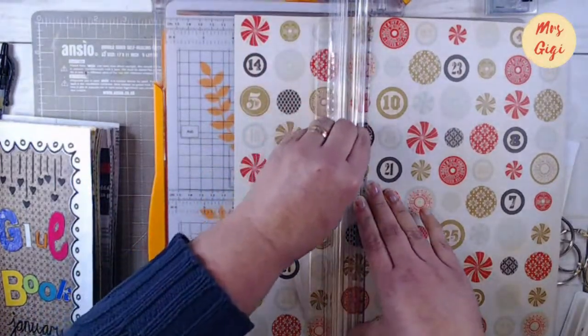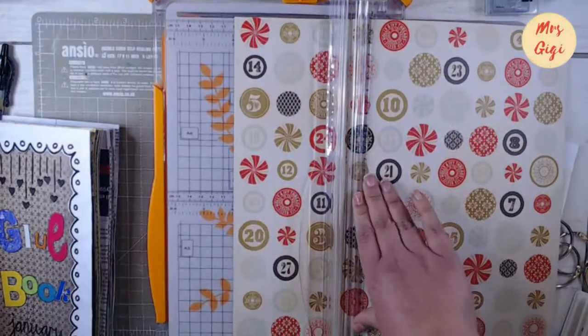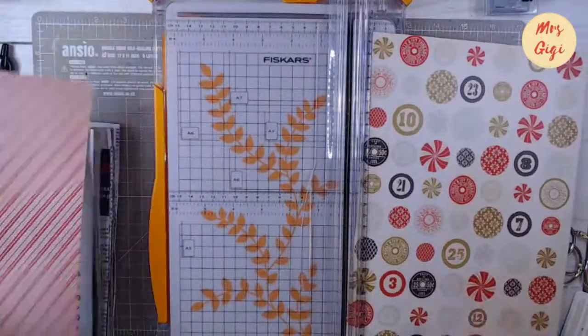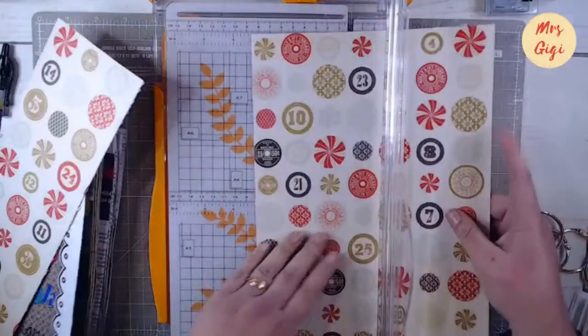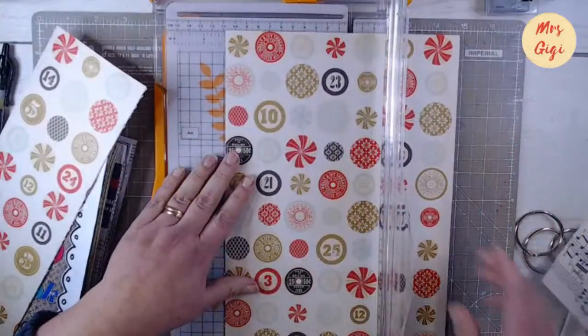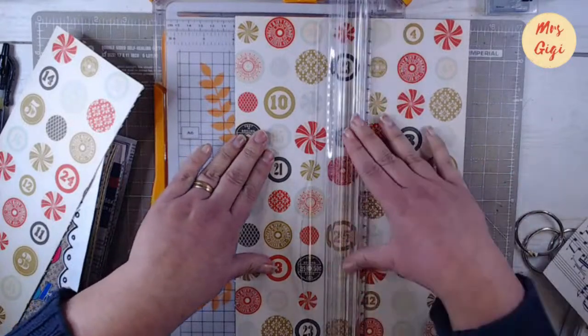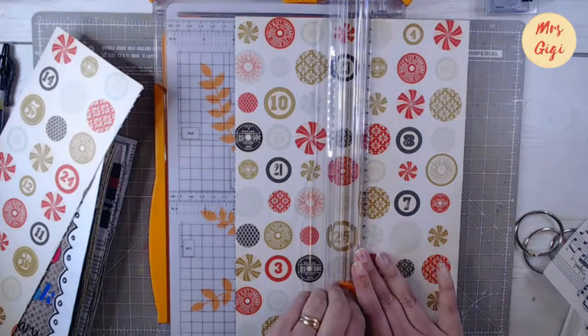Let's see. Oh, is it the blade? I don't know. It's one, and it's like that on the other side, so I don't know. Another one. There are 3 of these.